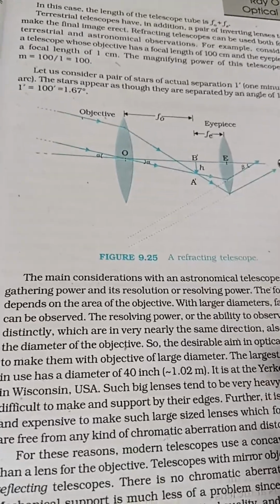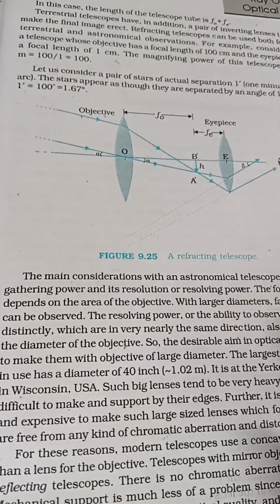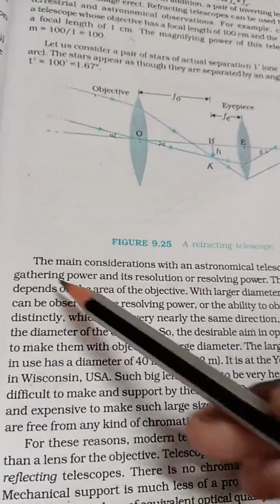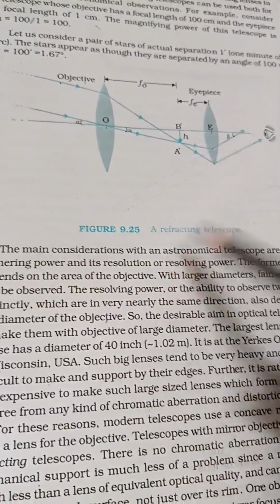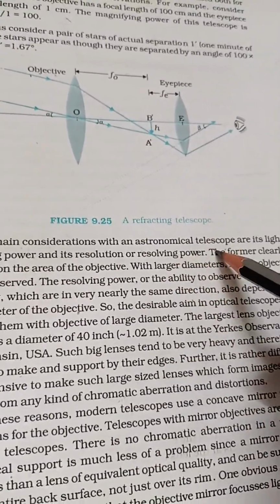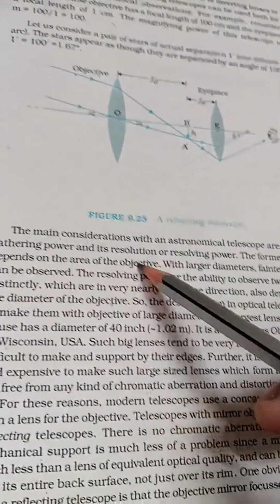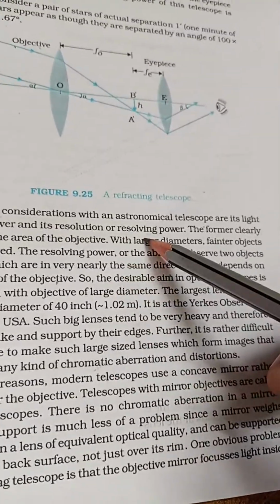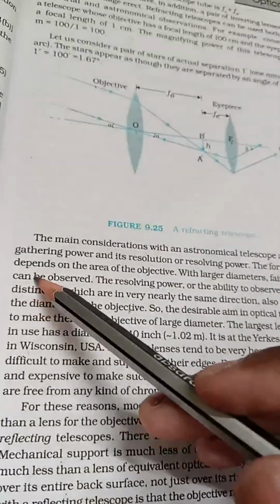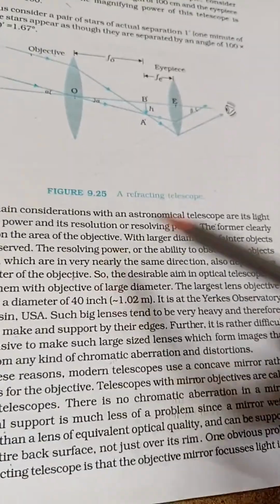Okay, so next, the main considerations with an astronomical telescope are its light gathering power and its resolution or resolving power. The former clearly depends on the area of the objective.